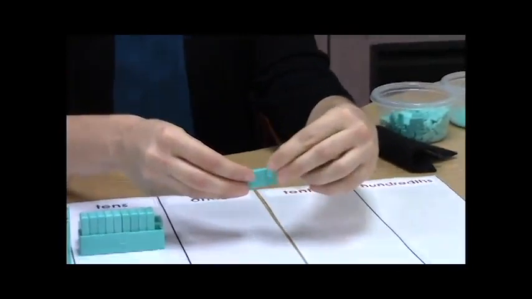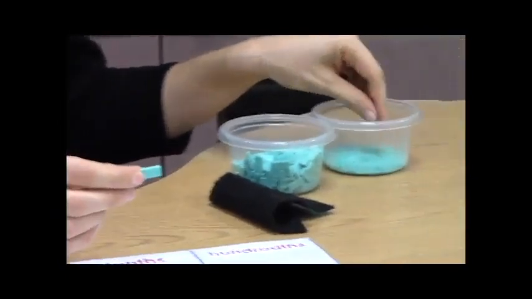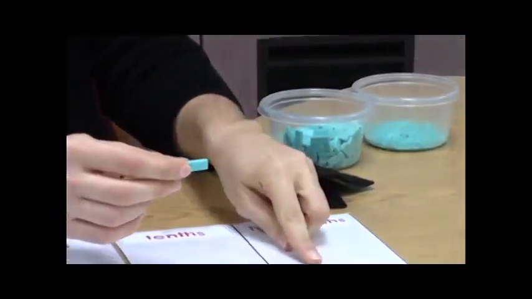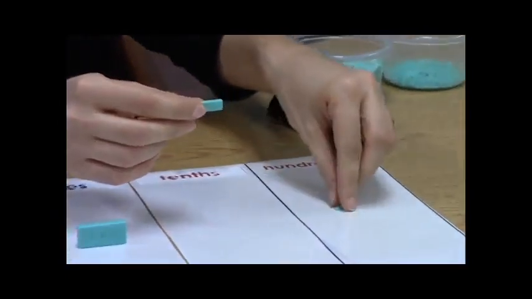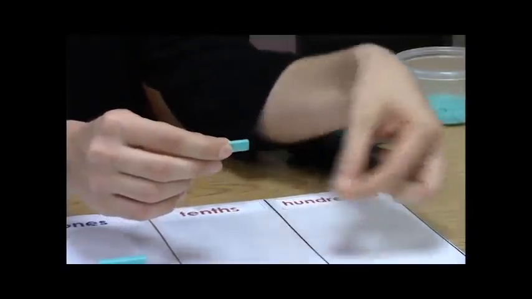We call these tenths. There are 10 tenths in 1. If I could further unpack this tenth, I would see that this tenth is also made of 10 smaller units. We call this 1/100th. There are 10 hundredths in 1/10.